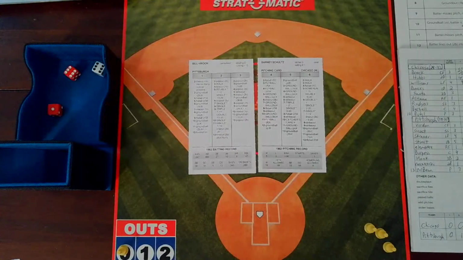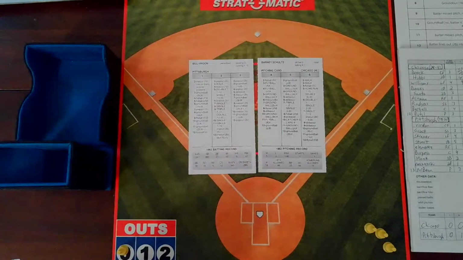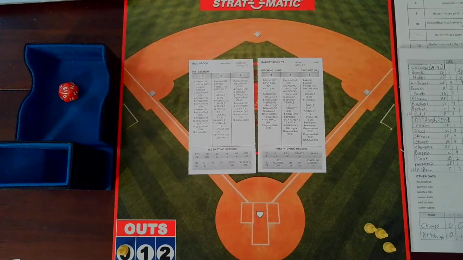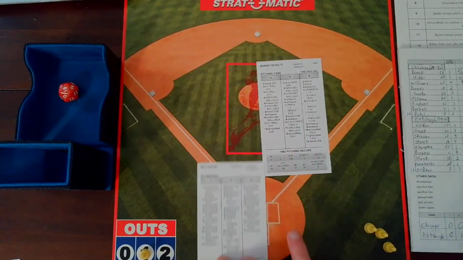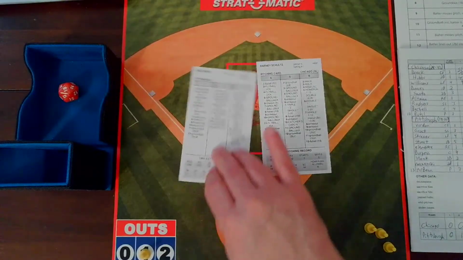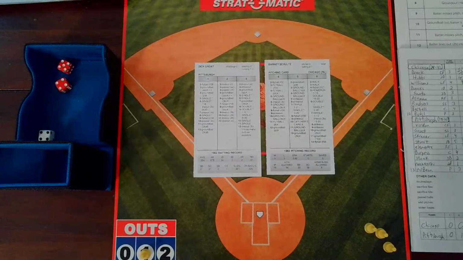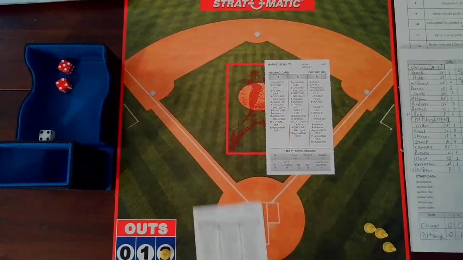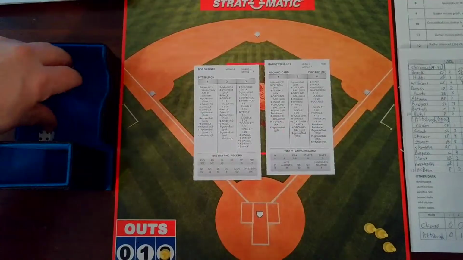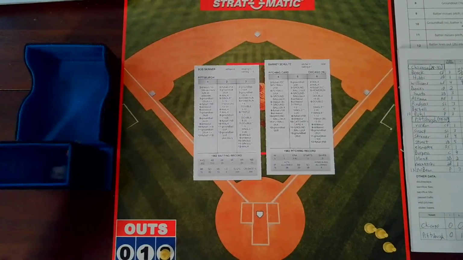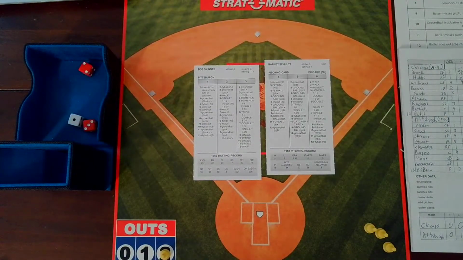6-7 for Schultz, and that's a line out to second base. So right to Hubs for out number 1. And that'll send up Dick Grote. On deck is Skinner. Grote 4-9, and that's going to be a strikeout for Barney Schultz. 2 down for Bob Skinner. And that is a 1-5 for Skinner, and he strikes out as well.